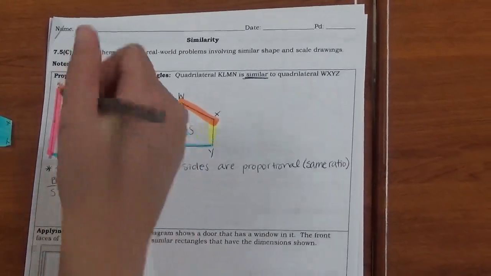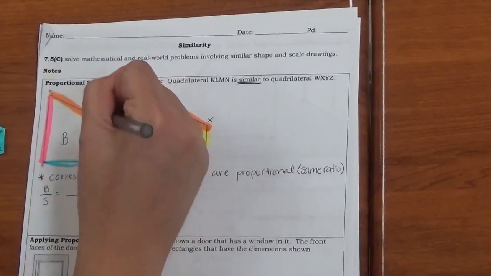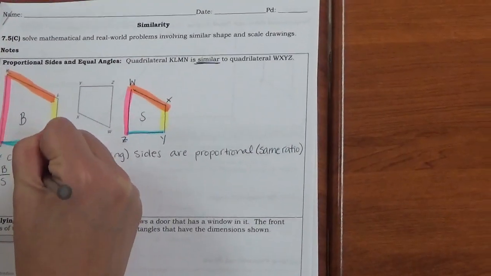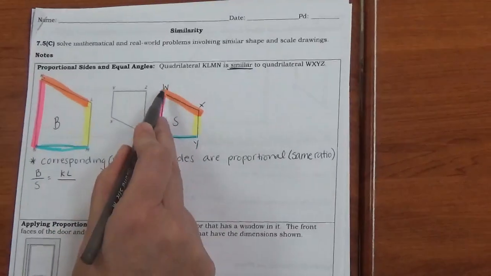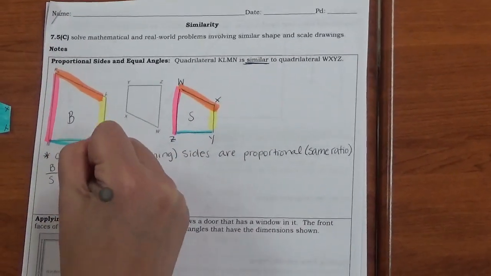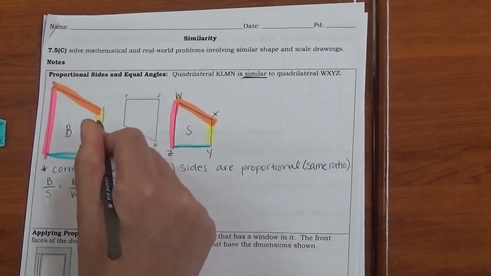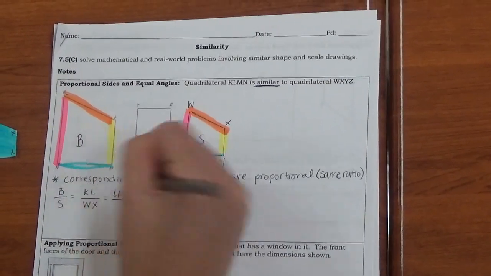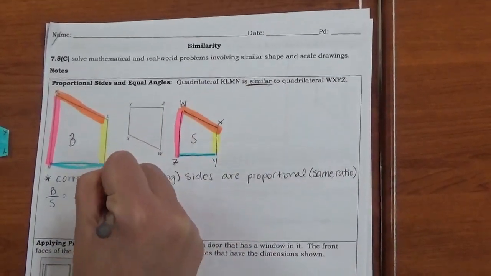So for my big one, let's start with the orange line. We have K to L, so I'm going to say line KL matches with WX on the small one. Then LM matches with XY.